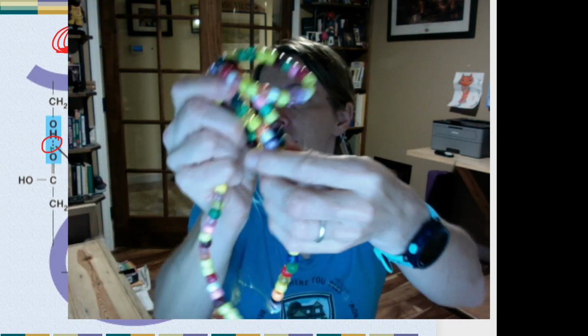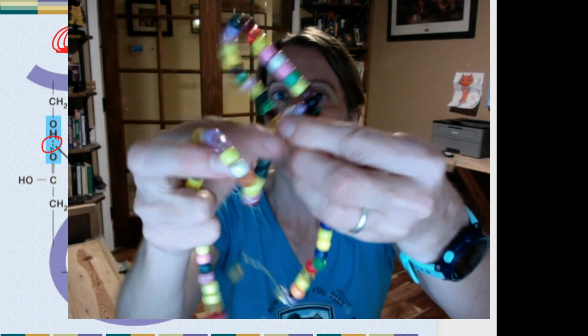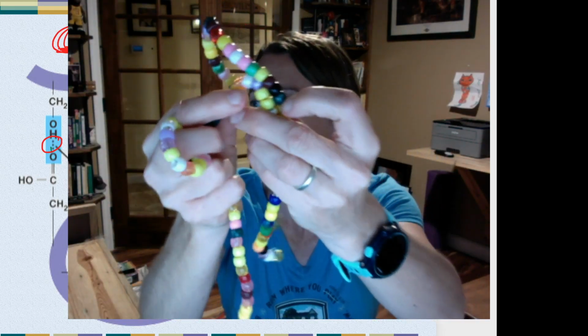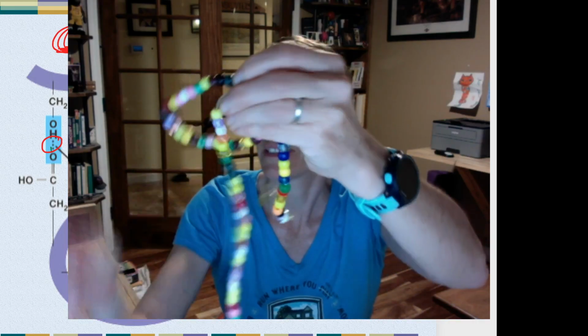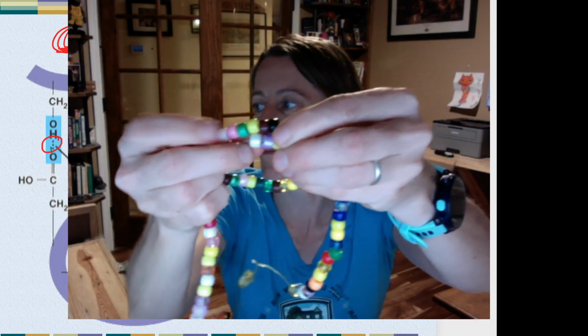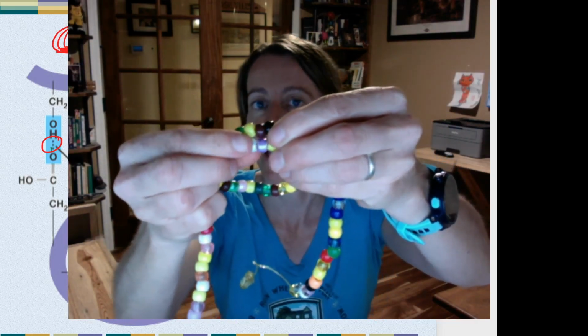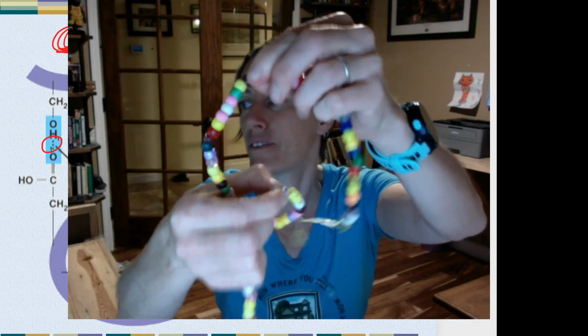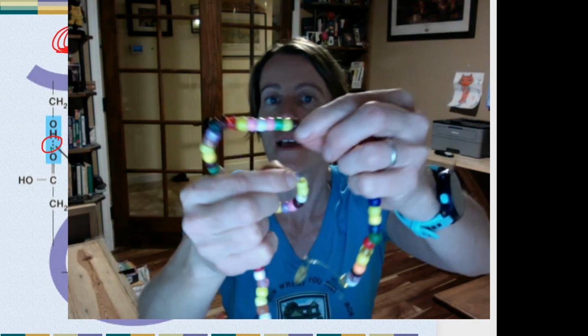So if I was doing this on my model, you can see how the beads are in a certain order here. But if I was to fold them up, like this, you can see how this pale purple one is next to this dark colored one here. They're not really next to each other in real life. They're separate on the chain. But when it folds up, they end up being side by side.